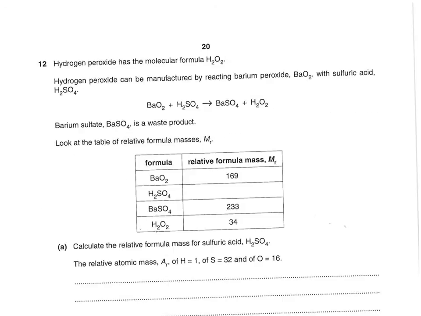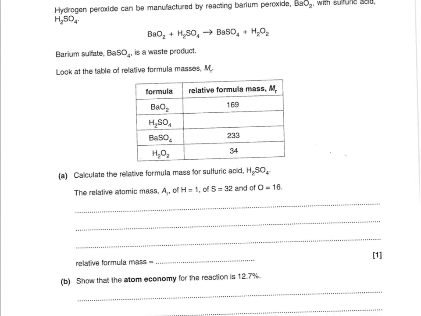Next question. Hydrogen peroxide has the molecular formula H2O2. Hydrogen peroxide can be manufactured by reacting barium peroxide with sulfuric acid. There's the reaction. Barium sulfate is a waste product, and they've given you the relative formula masses of all of them but sulfuric acid, and it wants you first to calculate the relative formula mass for sulfuric acid.